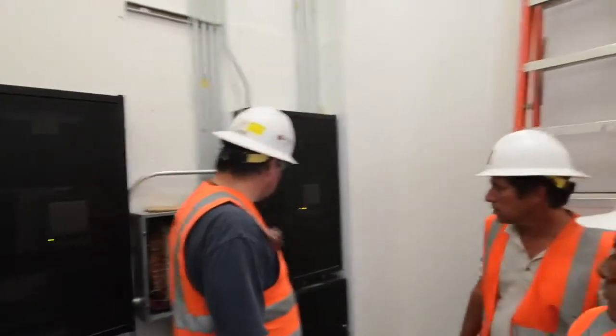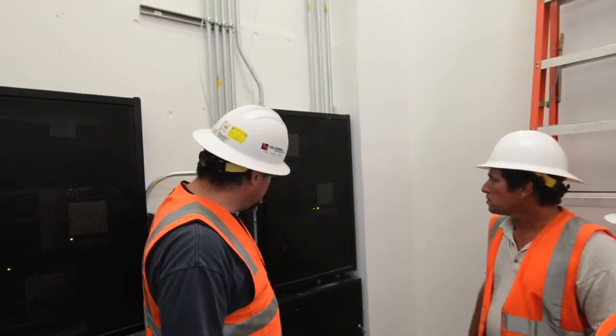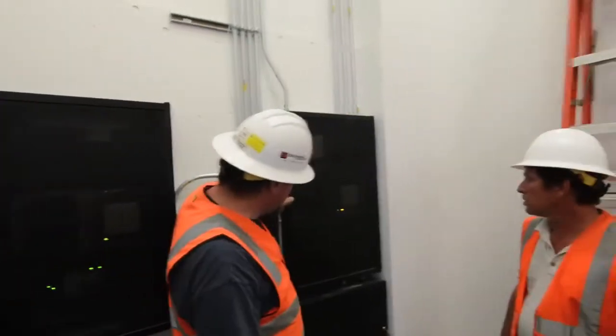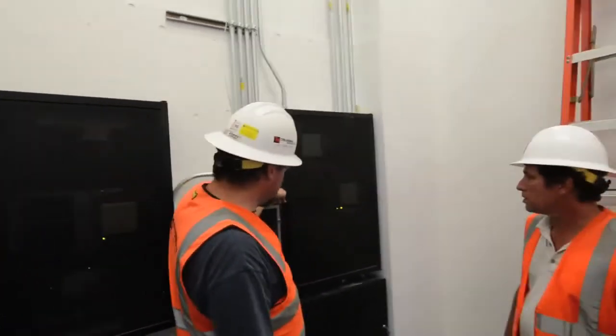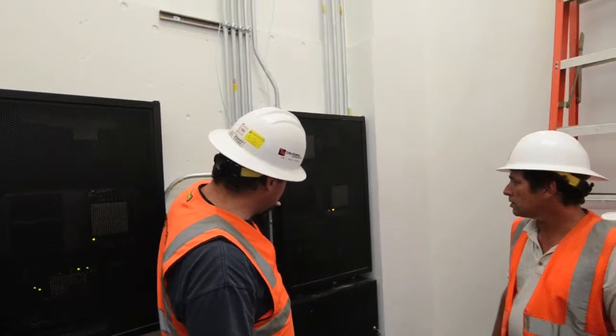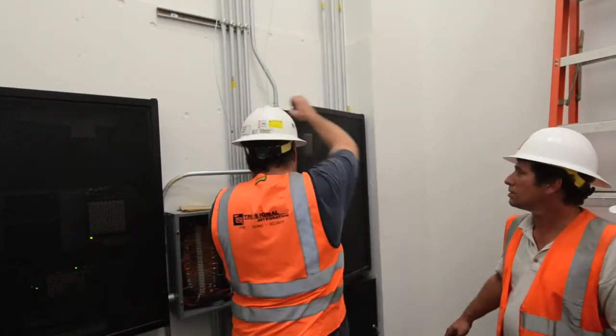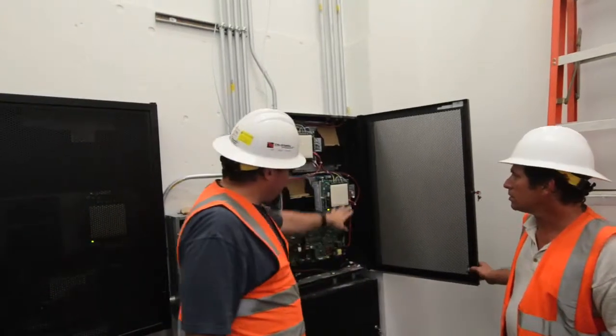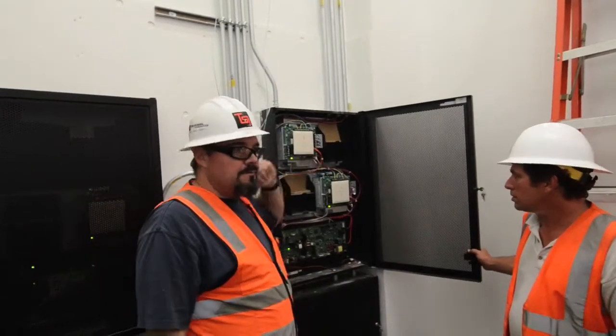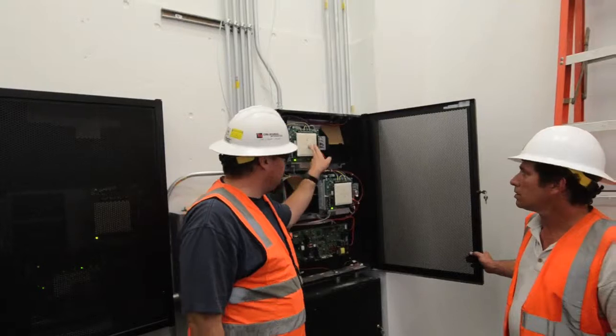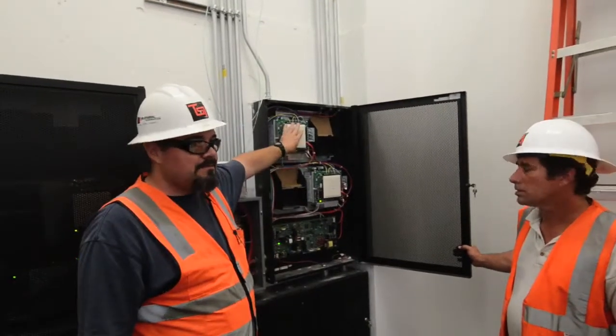This right here is the strobes. And in the other IDF, it's the same thing. We have a strobe and a 24 volt power supply for the sniffers. And this is the same thing. We have monitor modules on all these strobes. Even though the strobes have them in the lines, they're going to report to this, and if this one power supply goes bad, it will report.